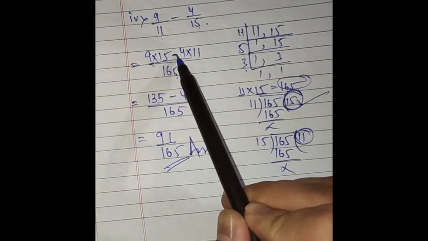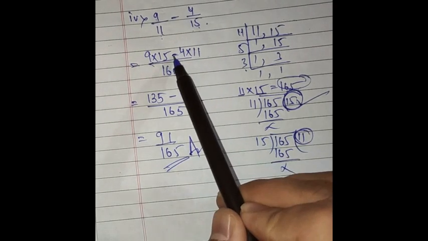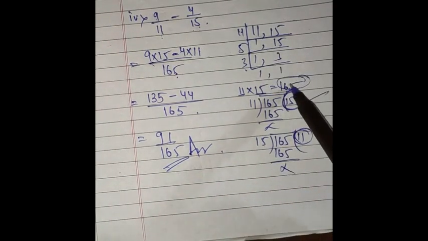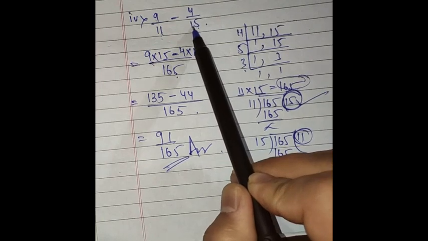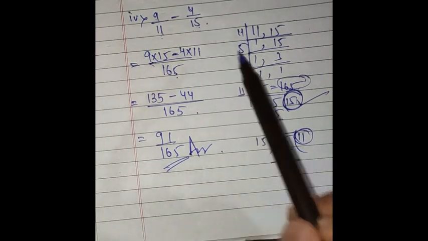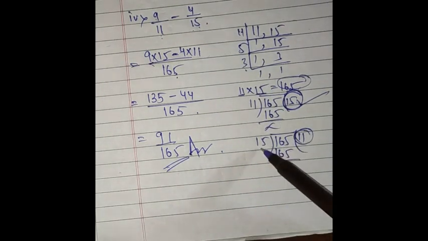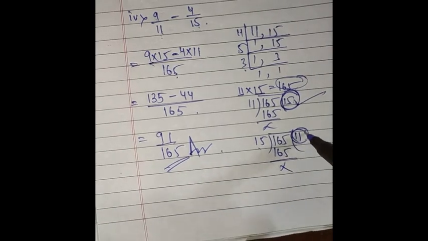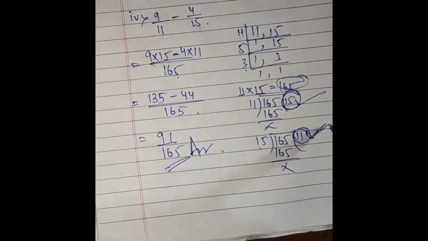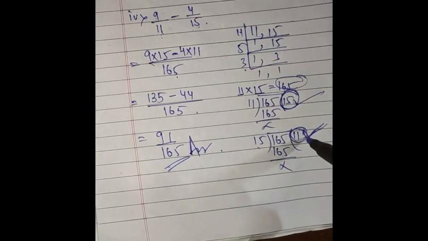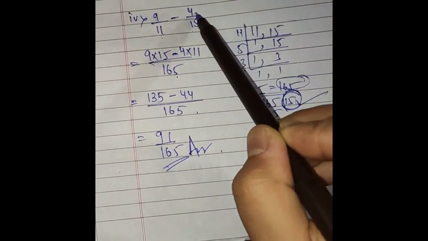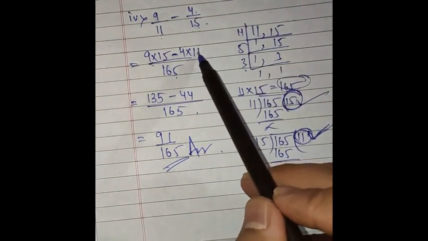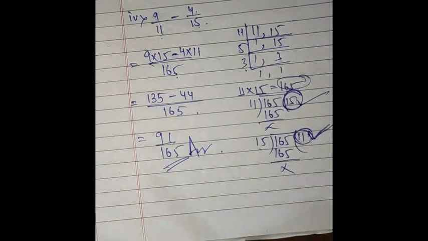Then put the sign whatever is given here. Suppose here it is minus, then divide this LCM with the other denominator given there. So 165 divided by 15 is 11. Now multiply this quotient with this numerator side. So 4 11s are 44. Now get the answer like this.